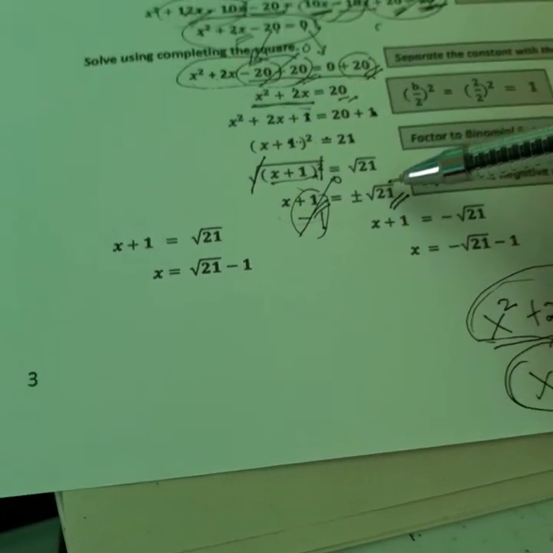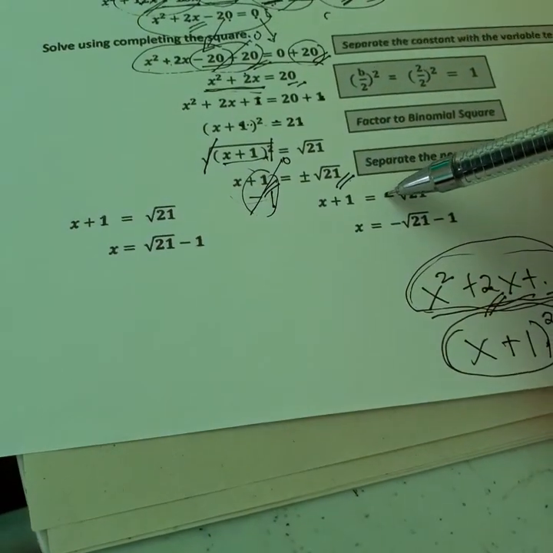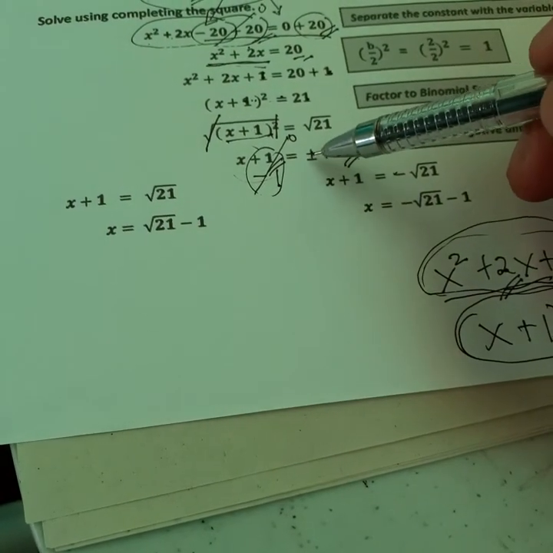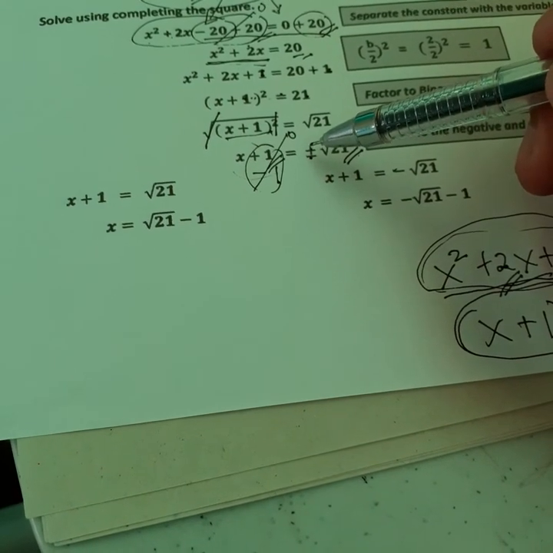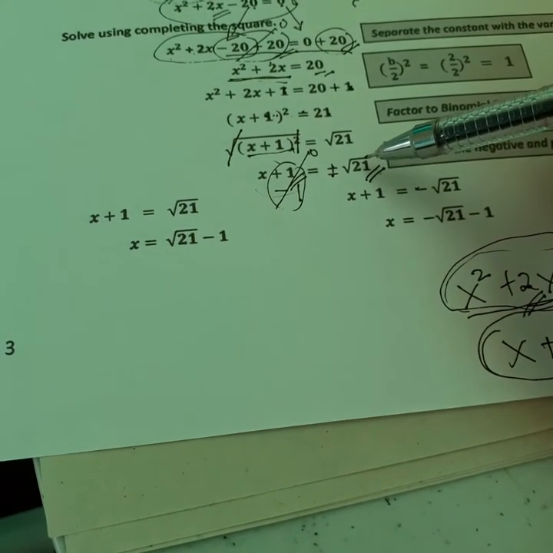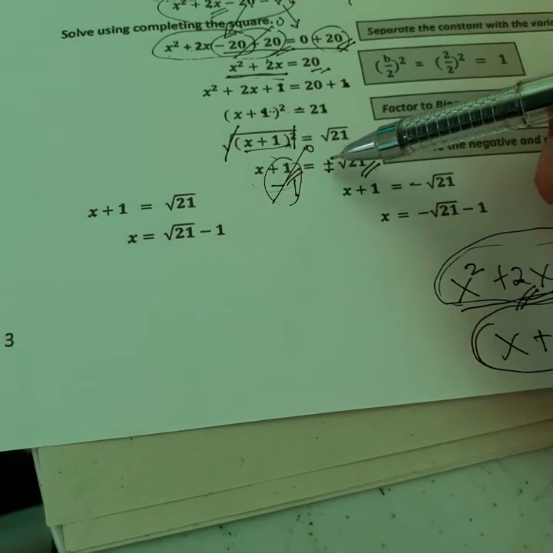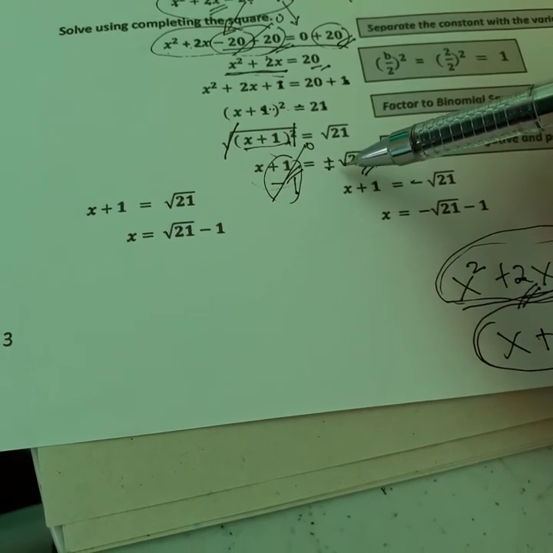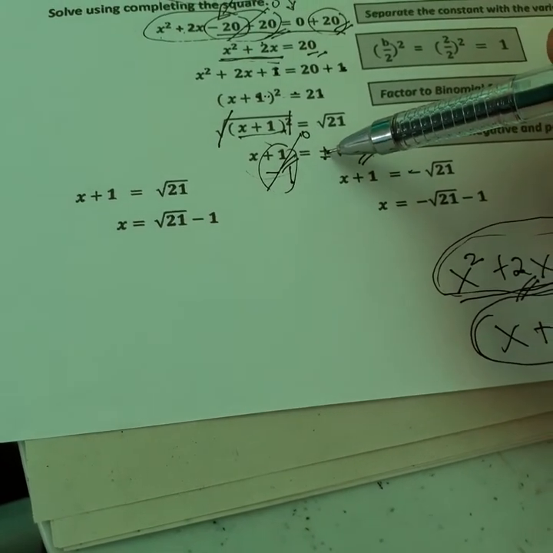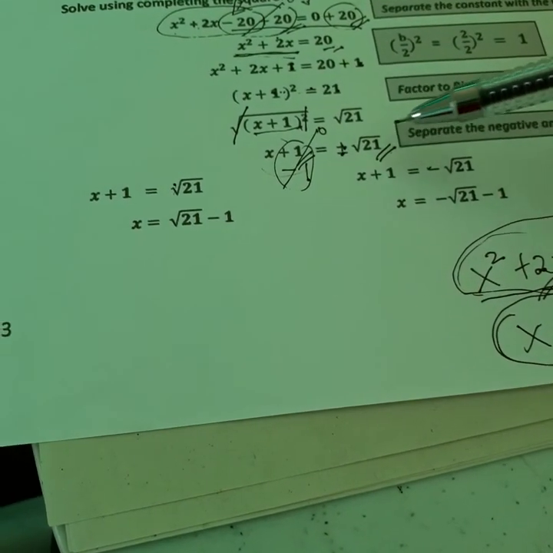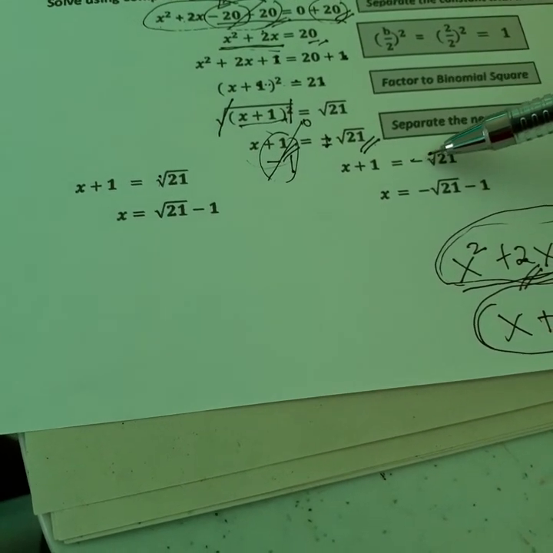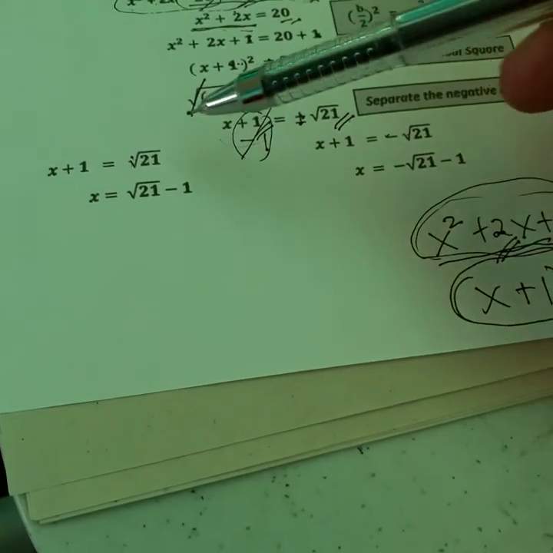Why two? Since plus or minus means there are two signs for our radical, we split it in two. The positive is positive square root of 21, then the negative is negative square root of 21. Then simplify.